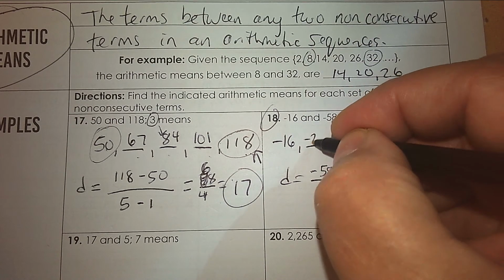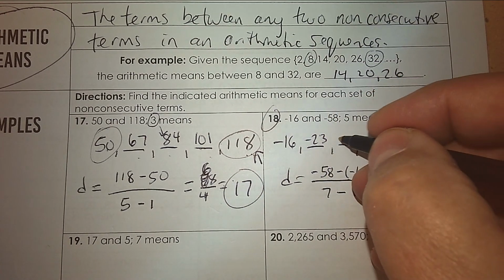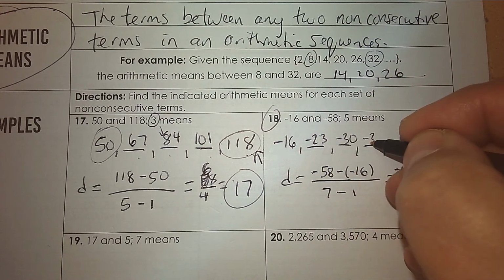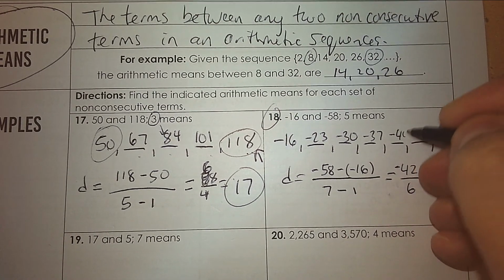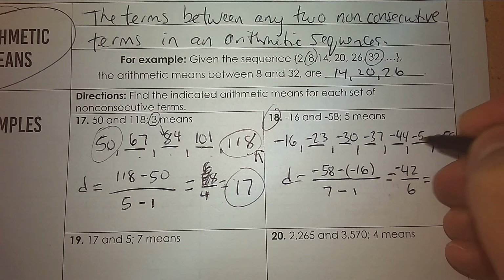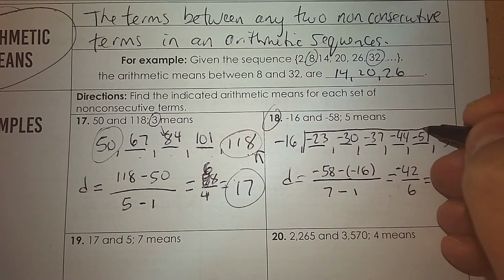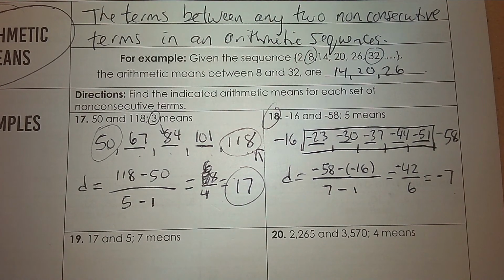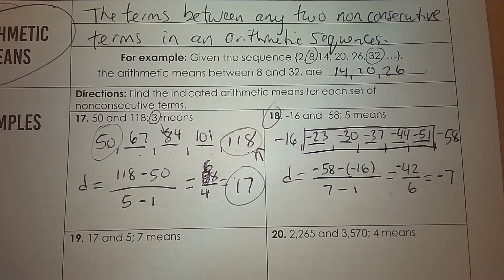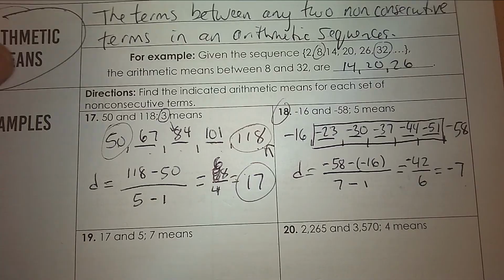And so the means are negative 23, negative 30, negative 37, negative 44, negative 51. Those are your answers. And then if you subtract 7 again, does it finish it off? Does it fit? Okay, try number 19 and number 20.